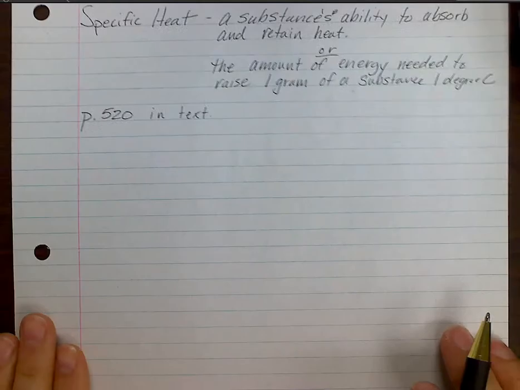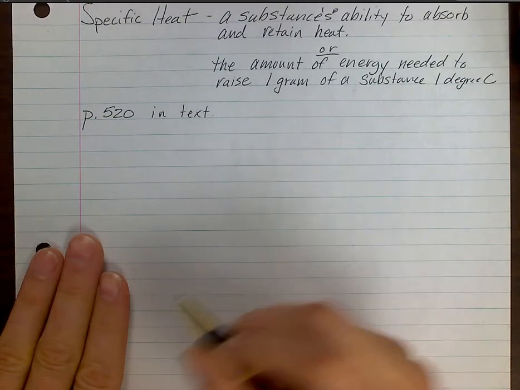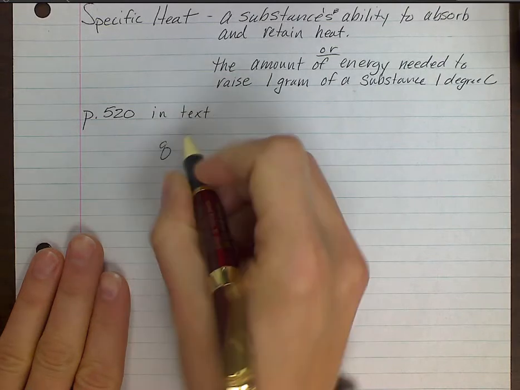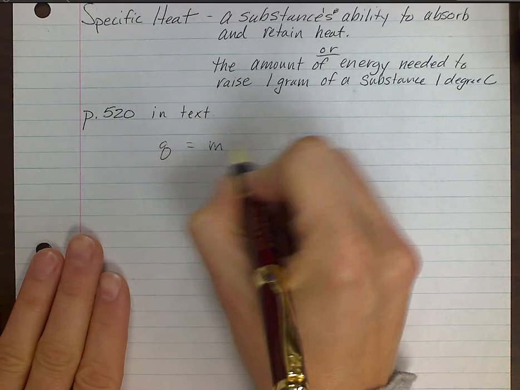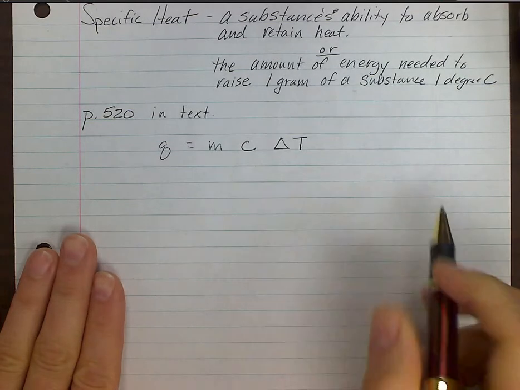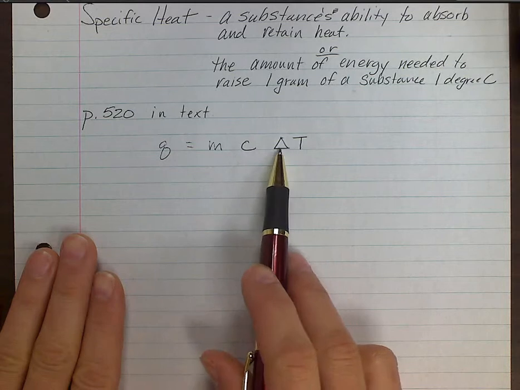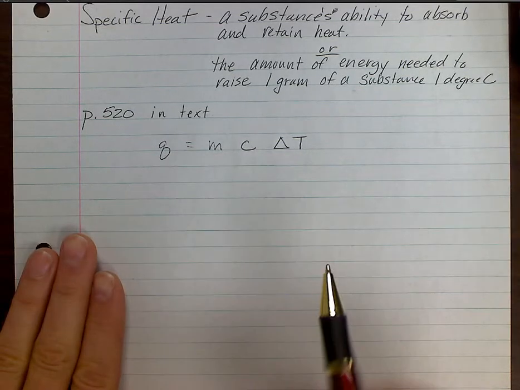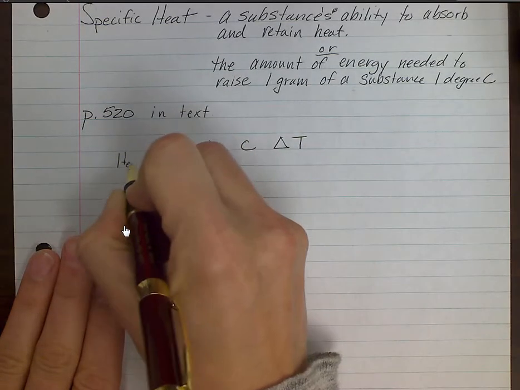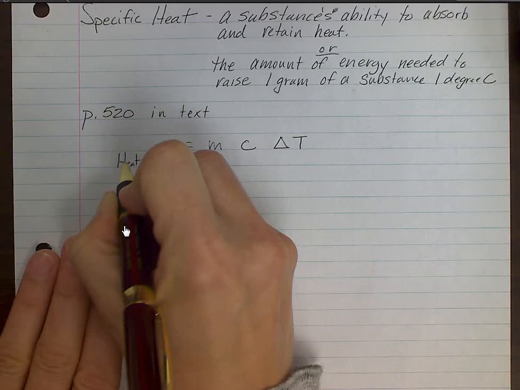First of all, we need to know the equation for calculating specific heat. As you can see in your book, the equation is Q equals m times lowercase c times delta T. Sometimes you'll hear this referred to as MCAT. This kind of looks like an A, so Q equals MCAT. The Q refers to energy, heat energy. Please copy this down in your notes. We'll be using this formula quite a bit this year, now and in second semester.